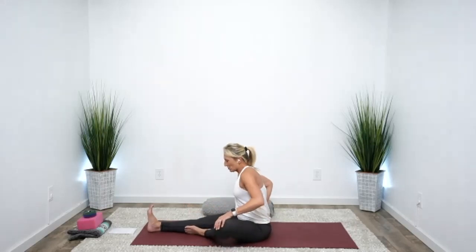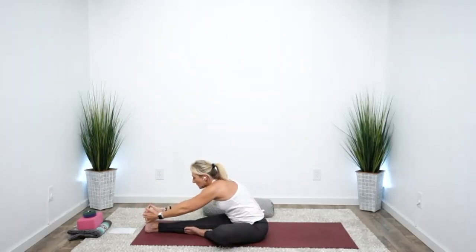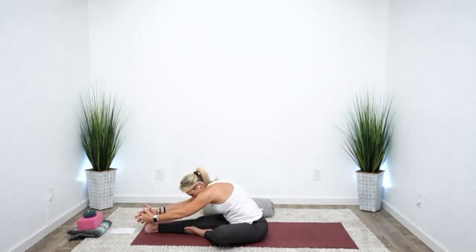Unwinding back to center, releasing that knee out for Janu Shirshasana. Take a deep breath in, reach, and draw your torso forward. Strap or hands, whatever you can find to feel length and space.